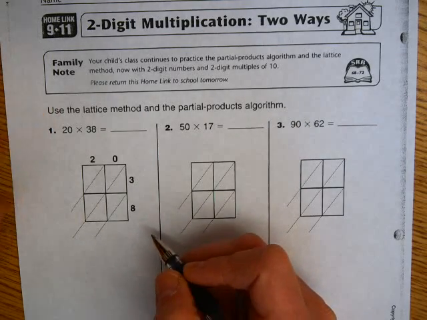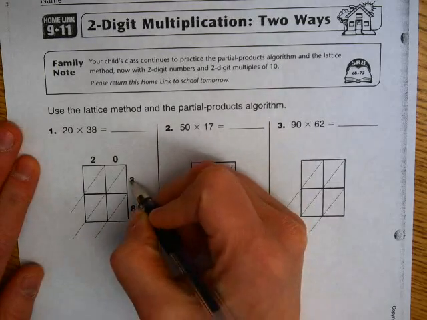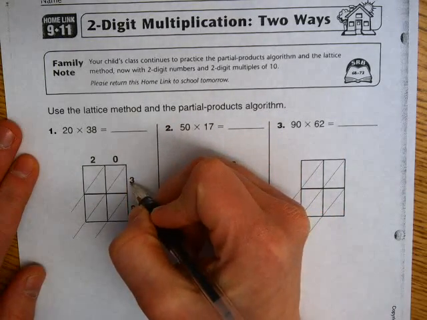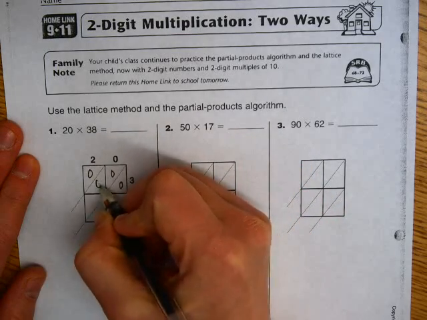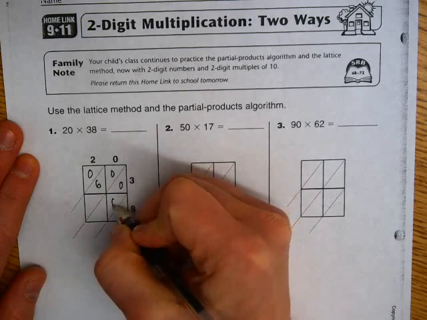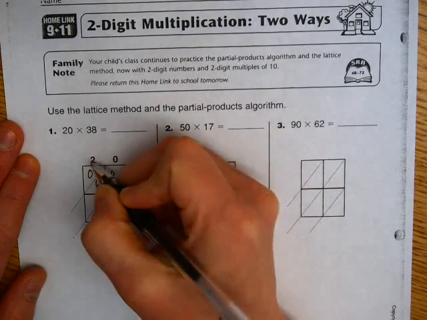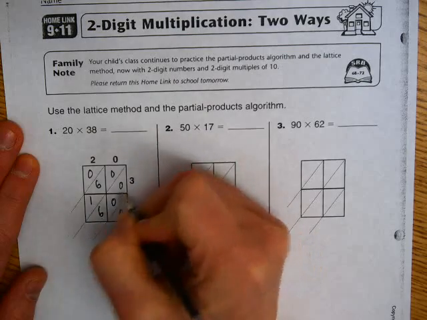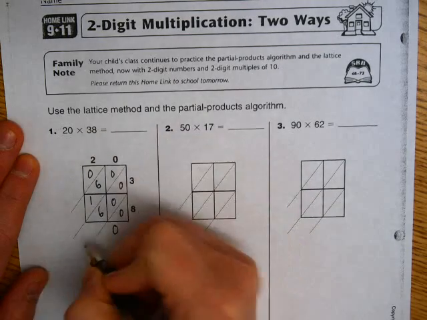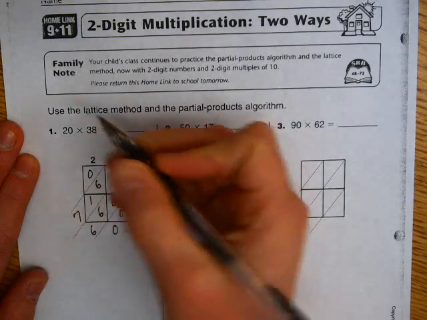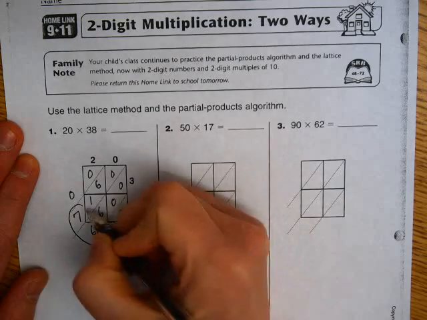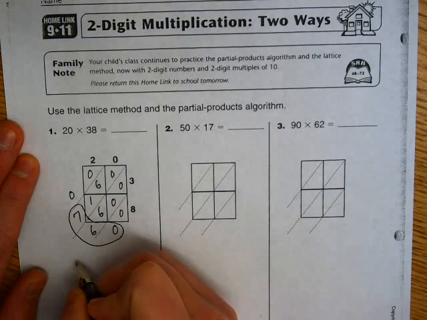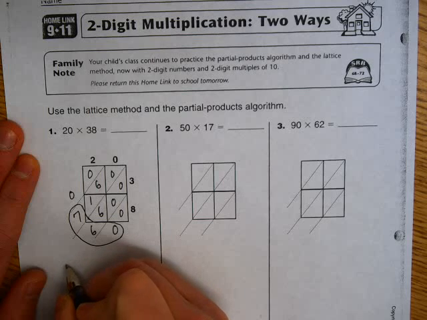Alright, so we'll start with the lattice method. We're just going to fill in these boxes here. 3 times 0, nothing. 3 times 2 is 6. 0, 6. 8 times 0, again, nothing. And then 8 times 2 is going to be 16. And then we're just going to add across these columns. So 0, 6, 6 plus 1 is 7, and then nothing. So it should be 760.